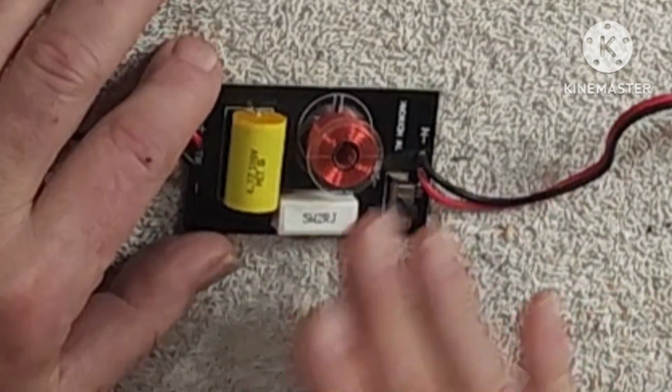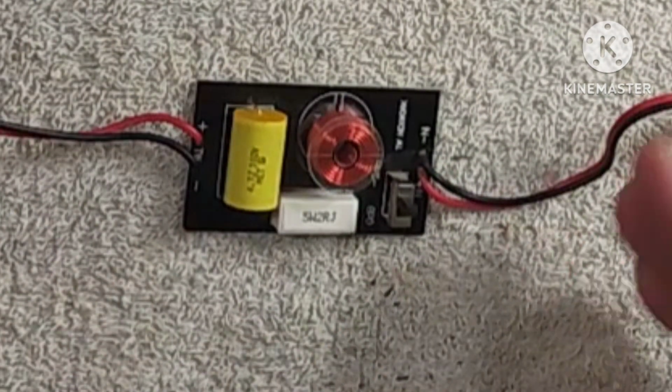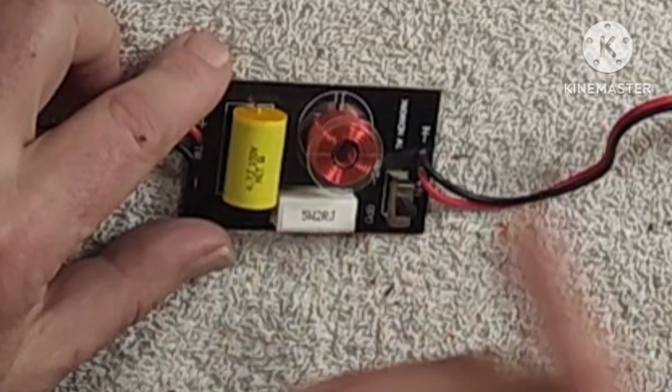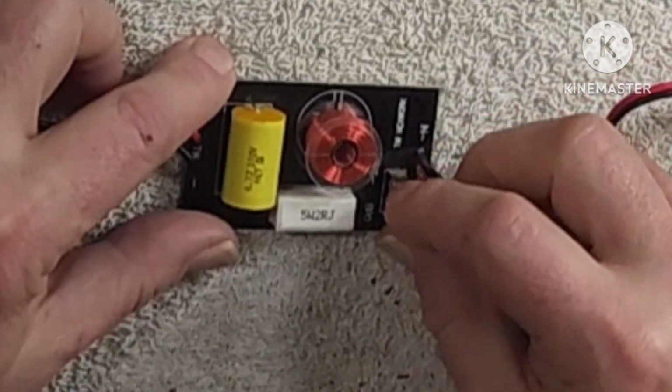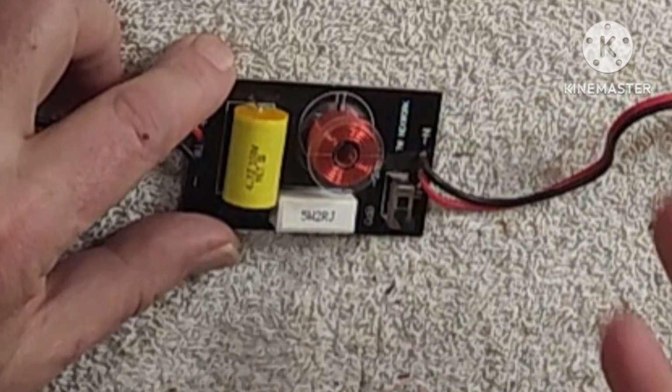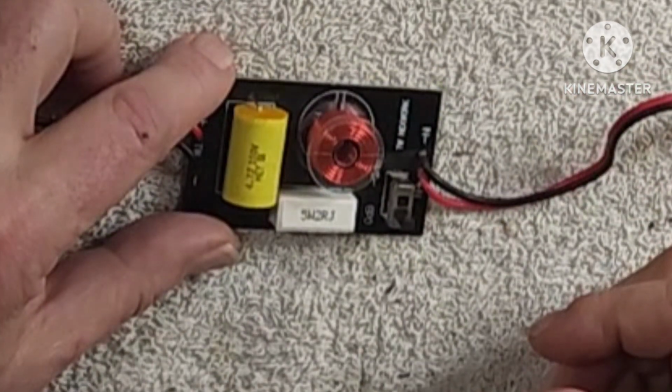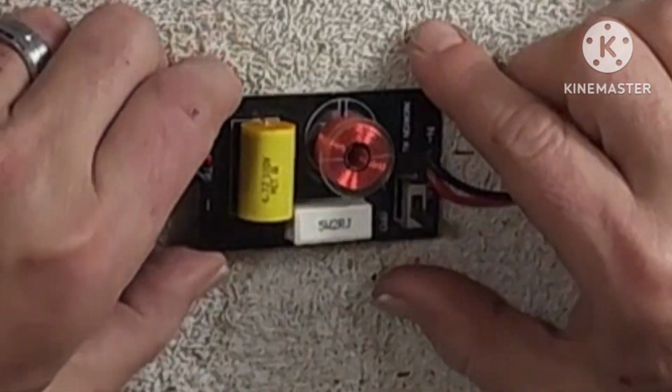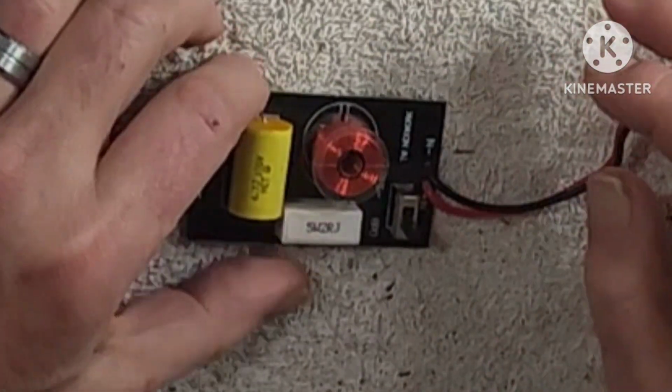And this configuration, though, it's only good for a tweeter. The resistor is just for this switch. So you want to cut it a little more, cut it a little less. It's just adding resistance to the circuit. Now, that's how simple a crossover is.